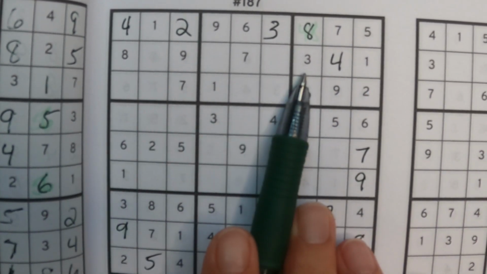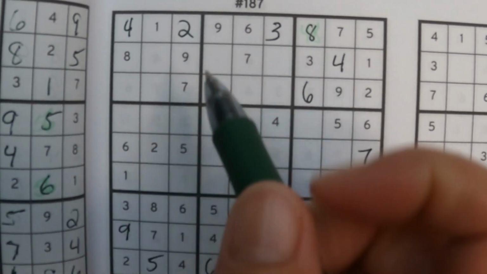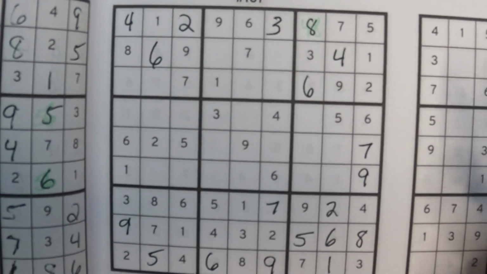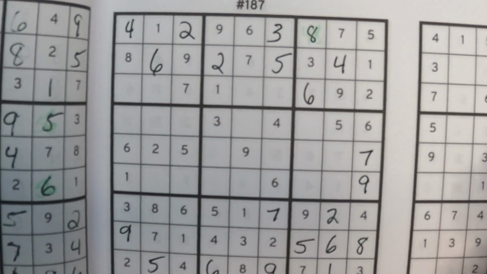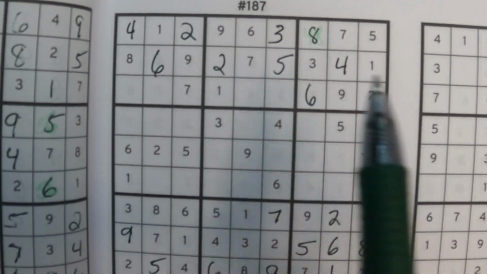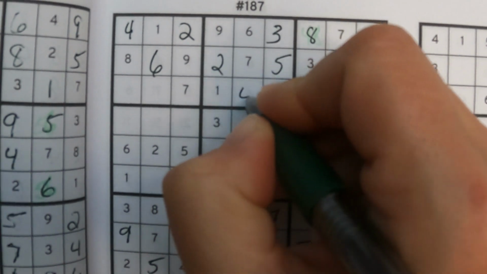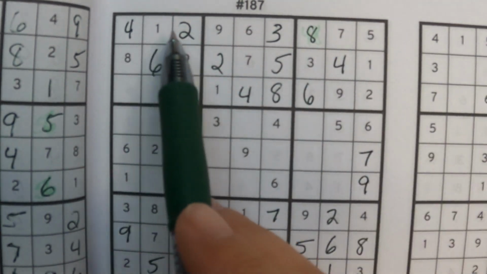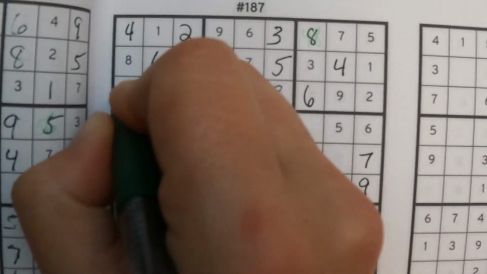For this row, we're missing 2, 5, and 6. We've got a 6 covering these two, so our 6 has to be here. We've got a 5 here, so 2, 5. For this box now, we're missing 4 and 8. We've got a 4 here, so 8, 4. For this box, we're missing a 3 and a 5, so 3, 5.